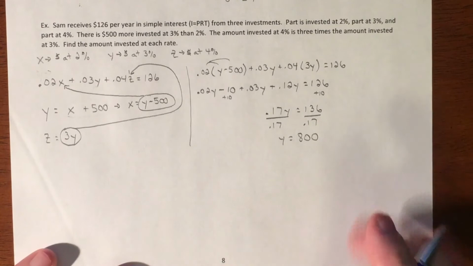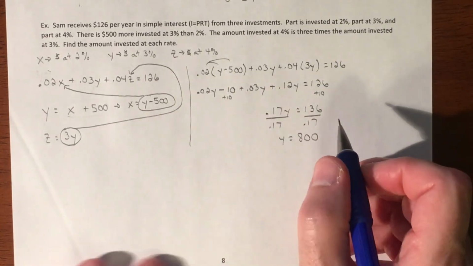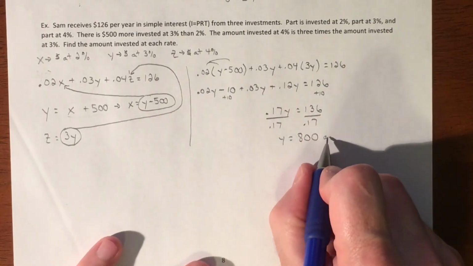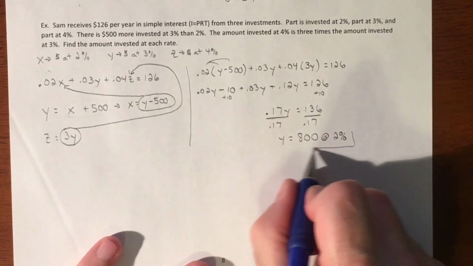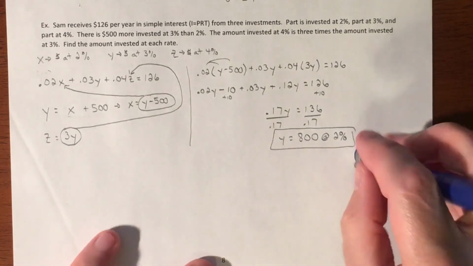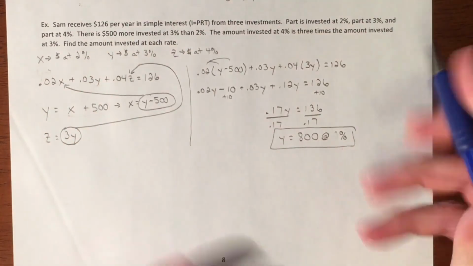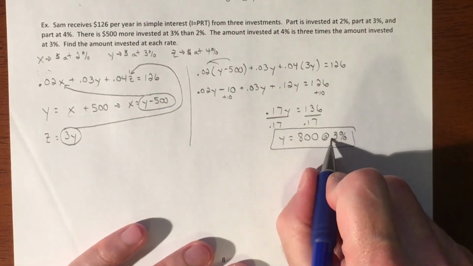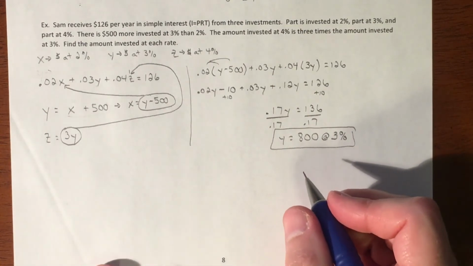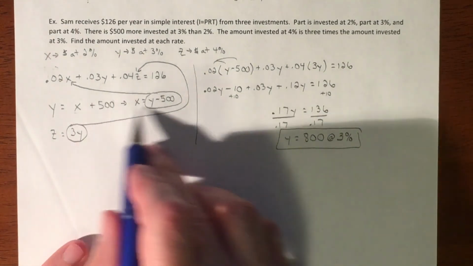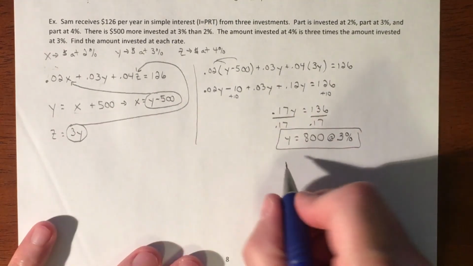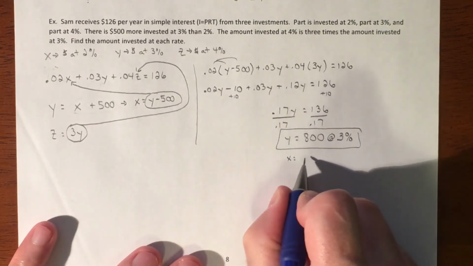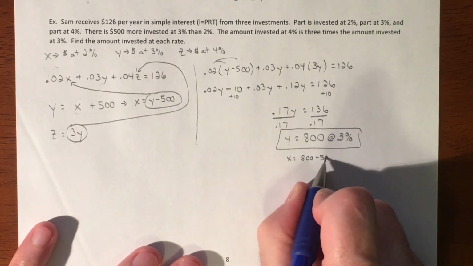So 800 invested at, nope, that's 3%. All right, and then I need to find my X value. I have an equation right here of Y minus 500. So X is going to equal my Y value minus 500.